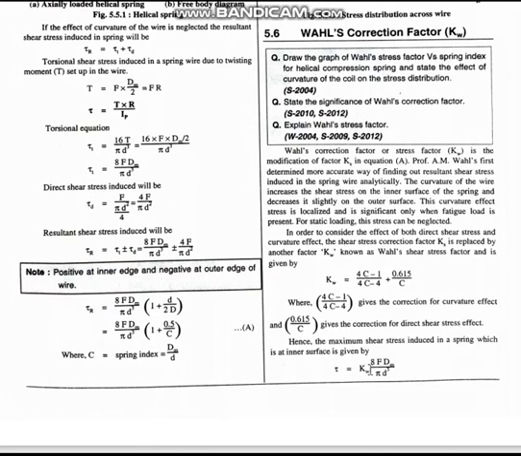So tau, shear stress, is equal to Kw into 8FDm upon pi d cube. This is an important relation that we are going to use in springs. You remember this formula. This is one formula that is to be remembered. Unless they ask you to derive the relation, sometimes they may ask you to derive the equation for the resultant stress coming in the wire in the compression helical spring. Then you will have to do all this.